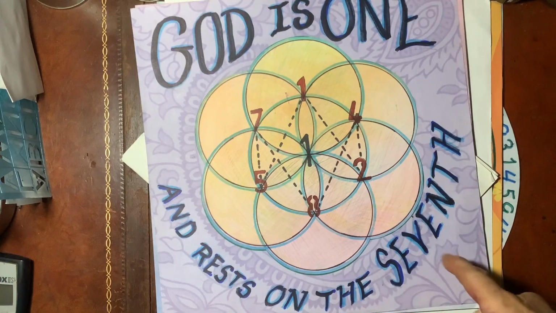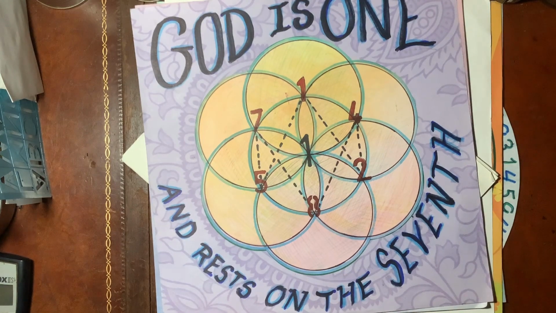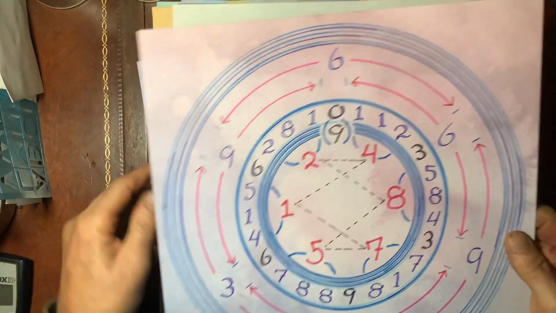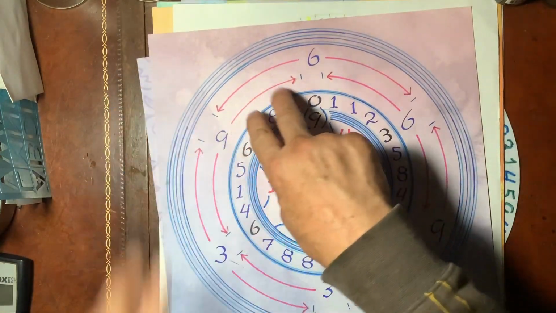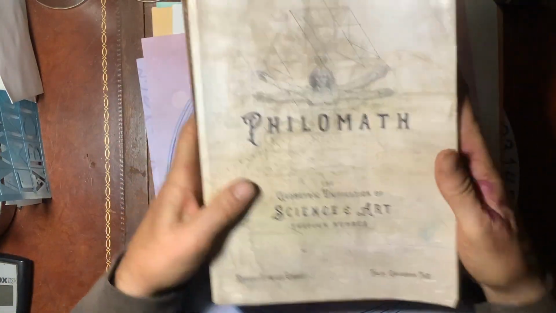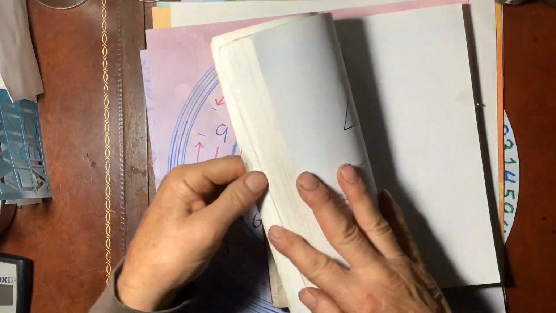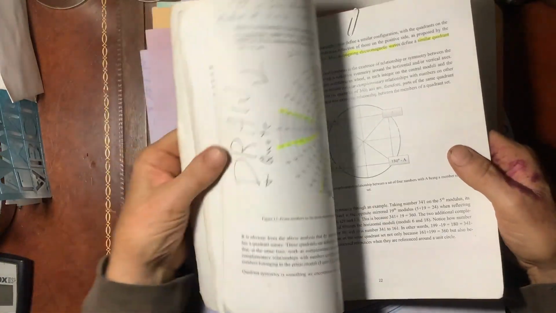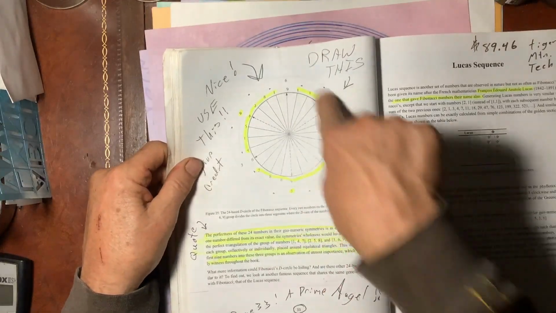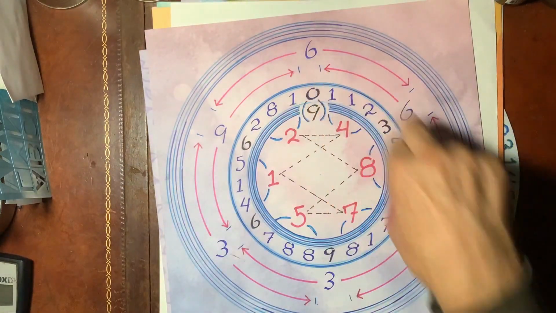But I wanted to do a review on this 7th thing, just in case I haven't shown the comparison. Oh, where is it? Here it is. I know I've already shared this, and that I got this from the book Philomath, the geometric unification of science and number. Oh, it's in here somewhere. Great book, by the way. Right here. There. That is that.